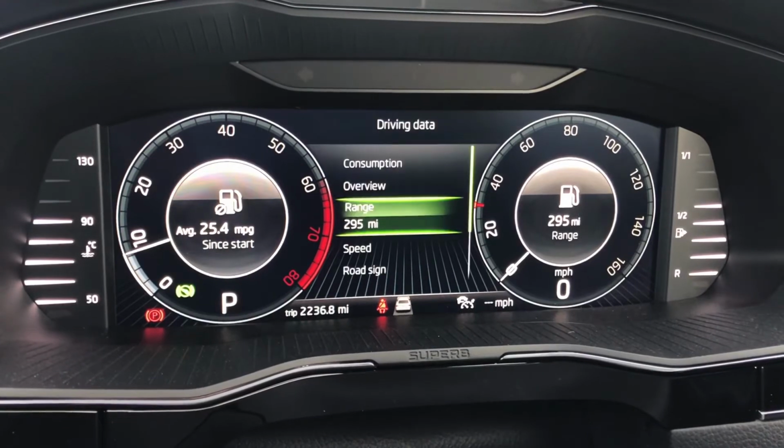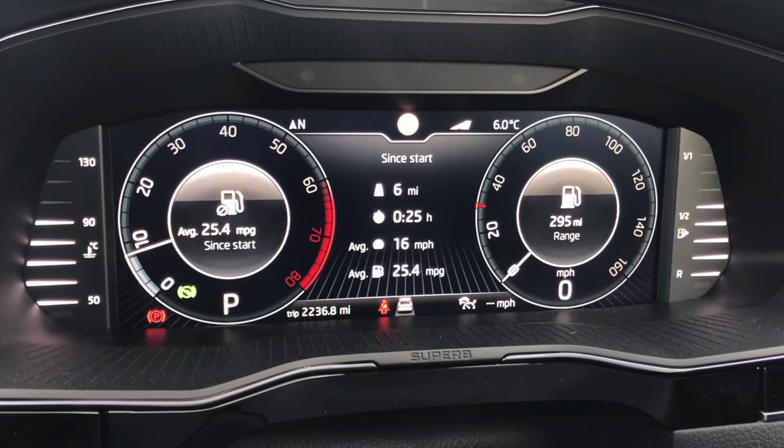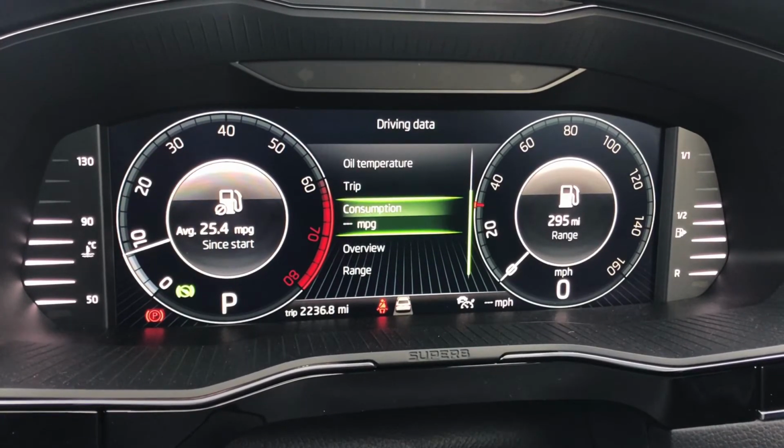This car already has the driver data showing, though there are different parts to this, including traffic sign recognition and a general overview of your consumption.